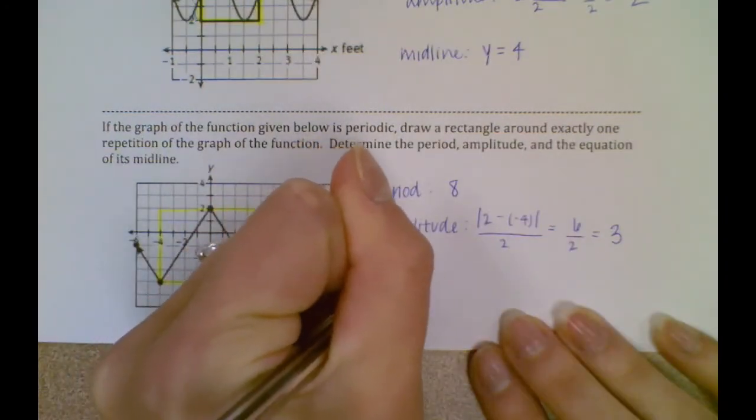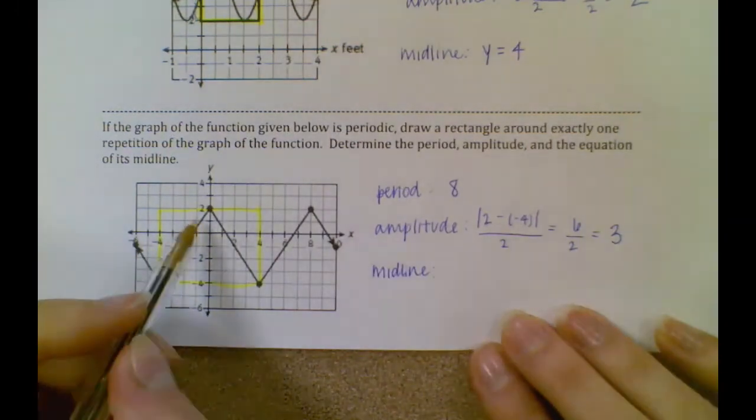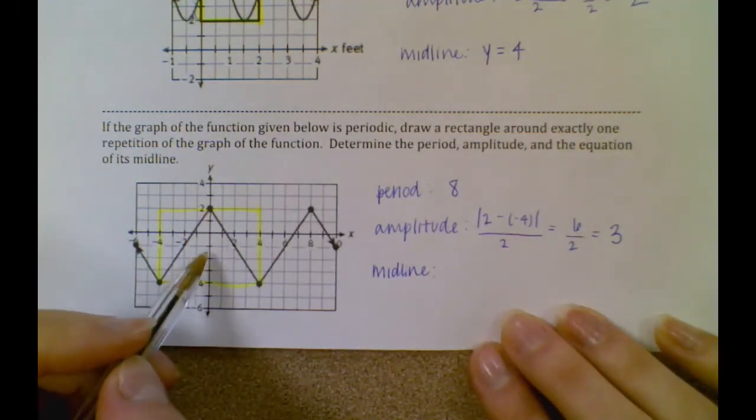My midline is the line that splits this right in half. Okay, so I have a total of 1, 2, 3, 4, 5.